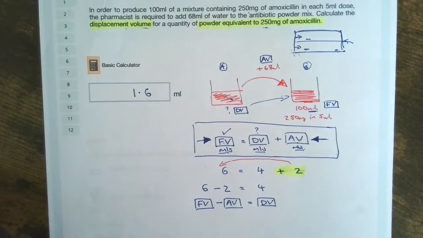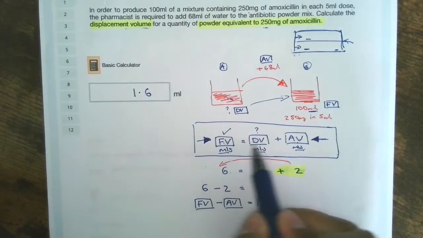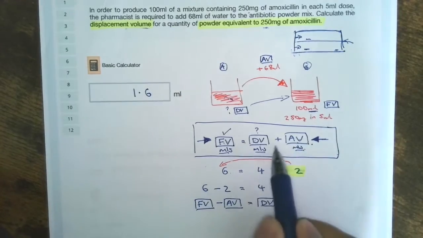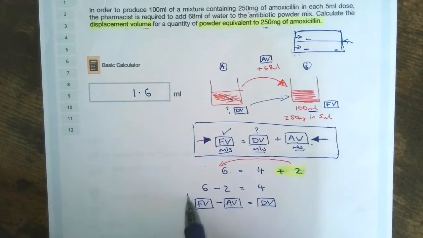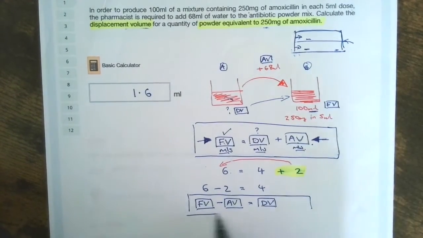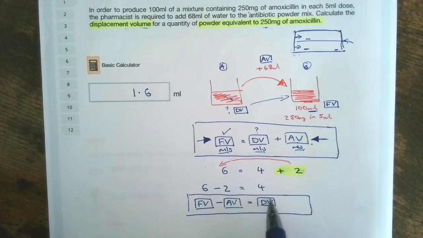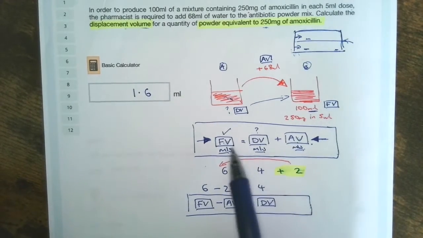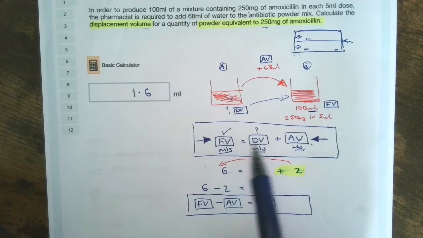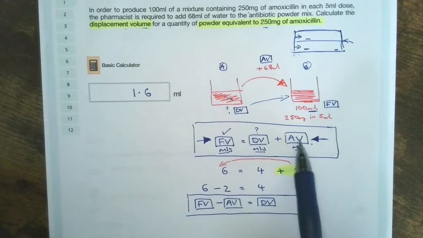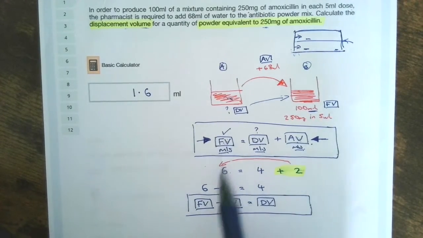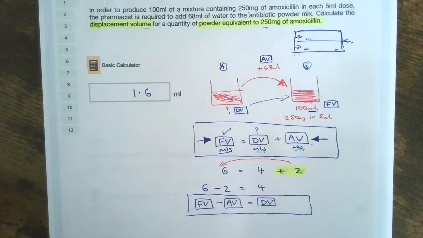What I'm trying to do is get into your head that when you've got a formula like this, you can change that formula around to get another parameter in there. So if I wanted to know what the displacement volume was, I can move the added volume to the other side. So final volume minus added volume equals displaced volume.